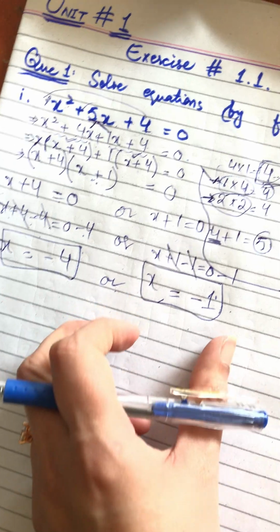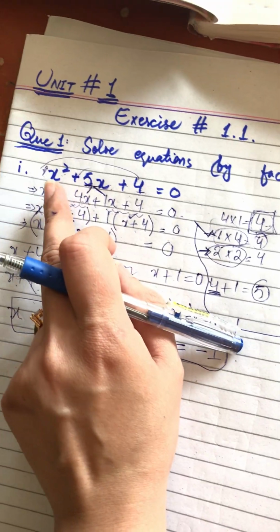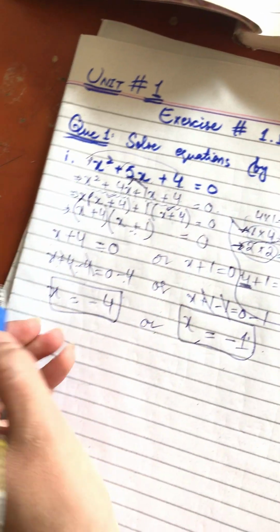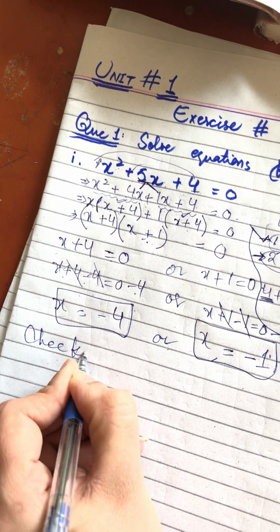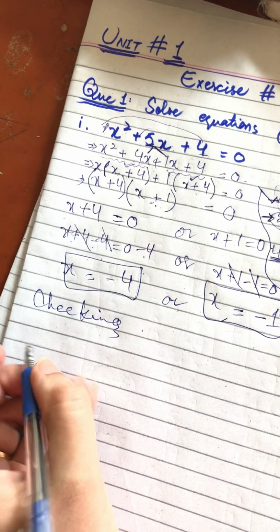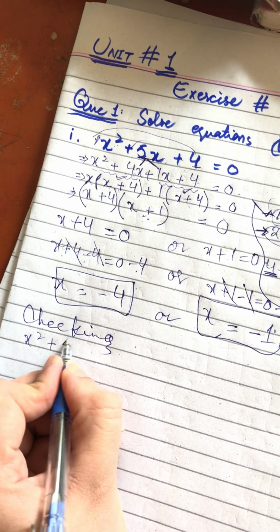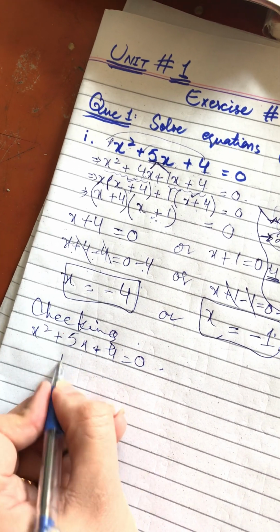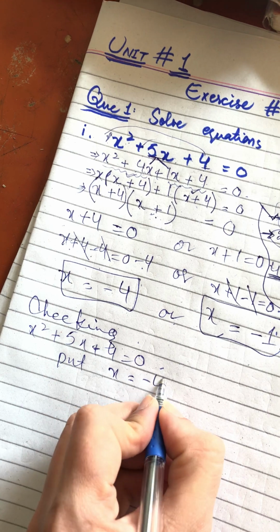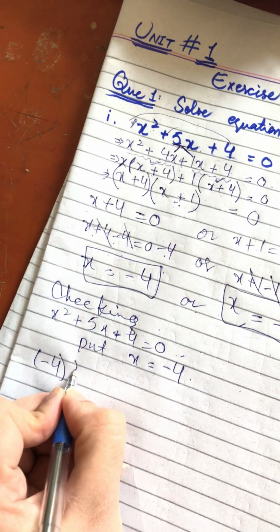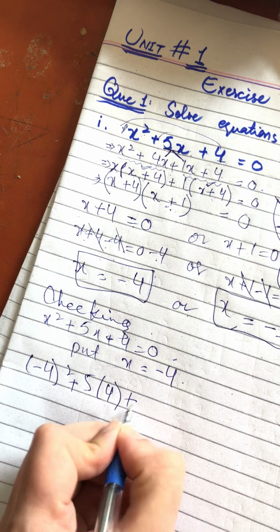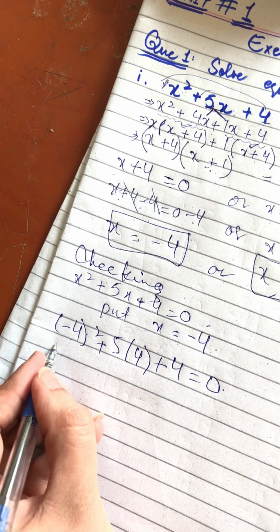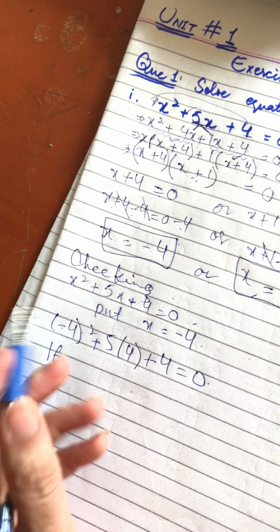Now we will check these values by putting the value of x in the given expression, to check whether the answer is equal to 0 or not. Let us check. This is the question's given equation. First of all, we will put x equals minus 4. So minus 4 whole square plus 5 times minus 4 plus 4 equals 0. 4 fours are 16.